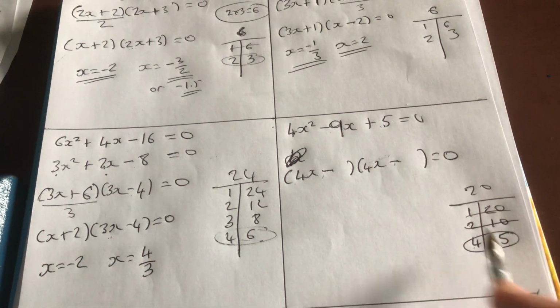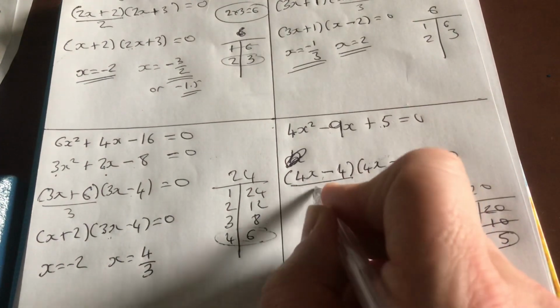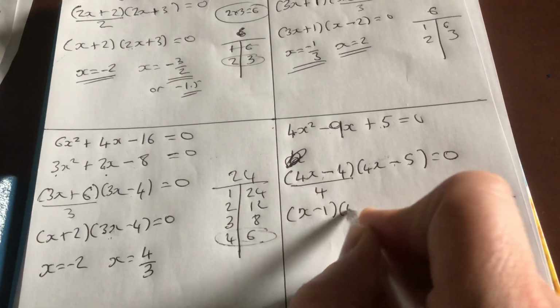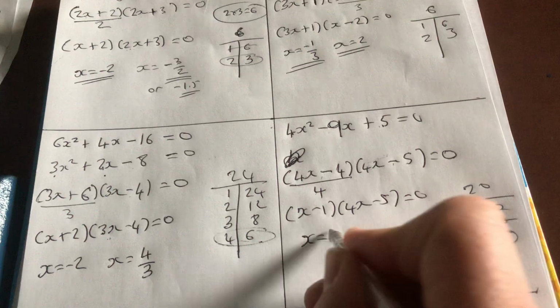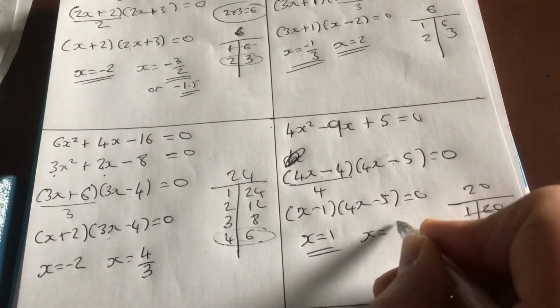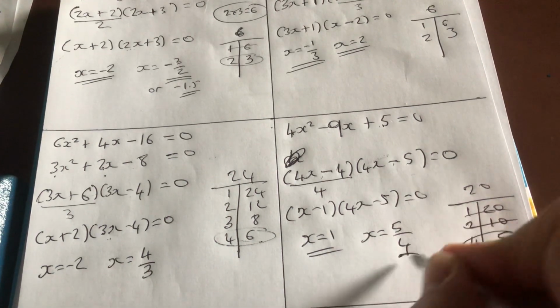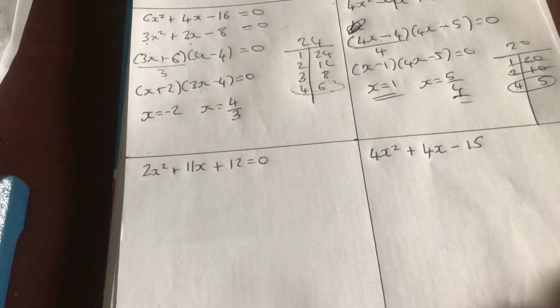I want to make negative 9, minus 4 minus 5. Well, what do we notice? I can divide by 4. So I've got x minus 1, 4x minus 5 equals 0. X equals 1 and x equals 5 over 4. Hopefully this is beginning to make a bit of sense. Right, let's do a couple more.